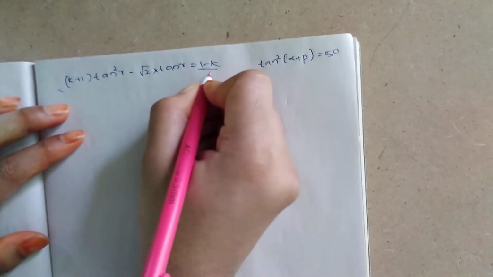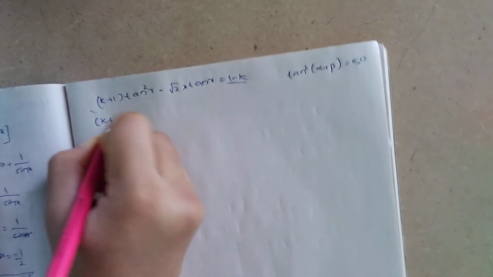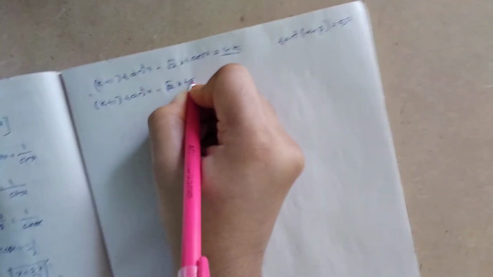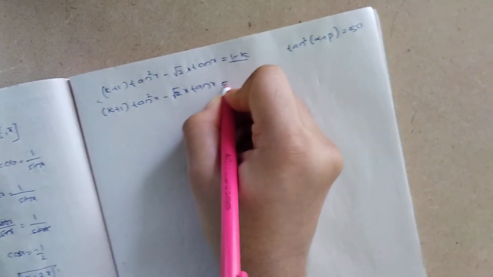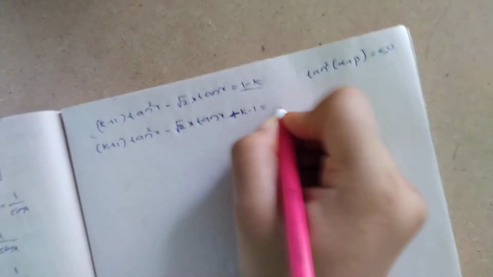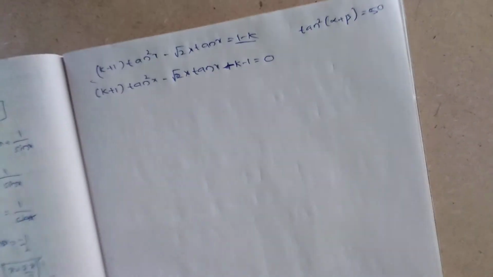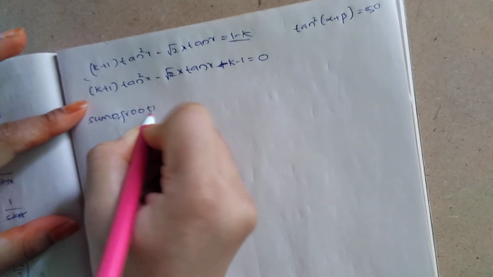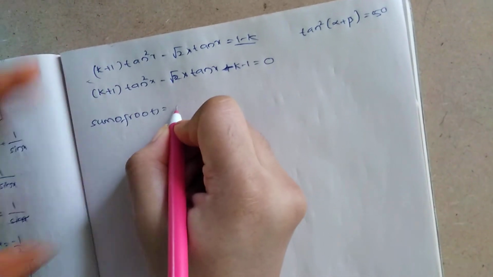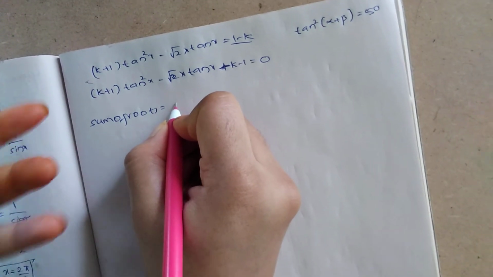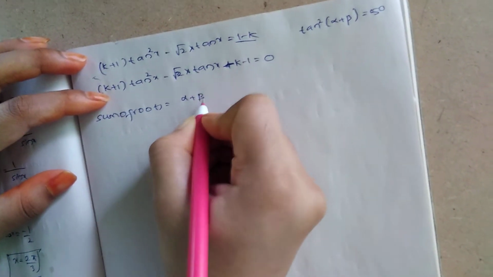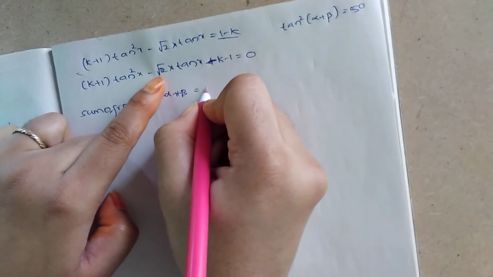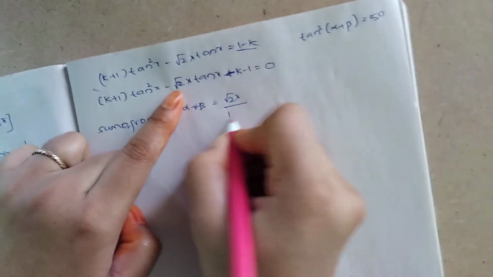Send this 1 minus k to the LHS side. K plus 1 tan square x minus root 2 lambda tan x plus k minus 1 is equal to 0. We know the sum of roots, alpha plus beta: tan alpha plus tan beta is equal to root 2 lambda by k plus 1.